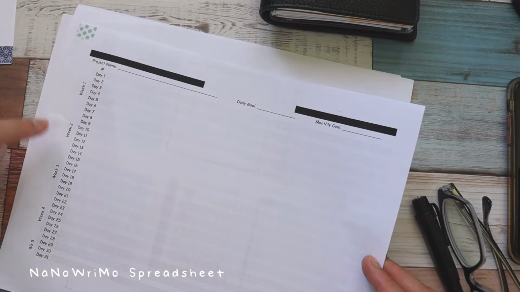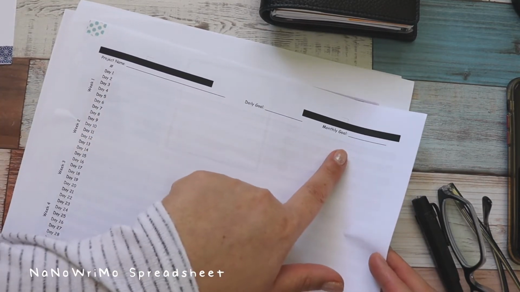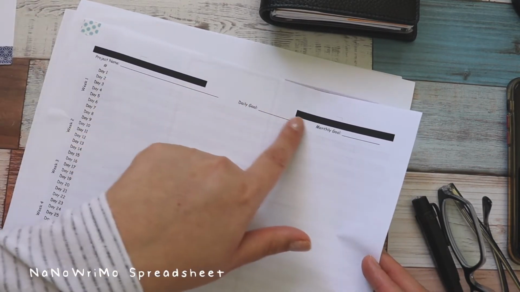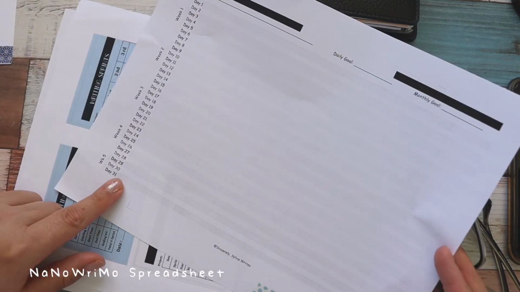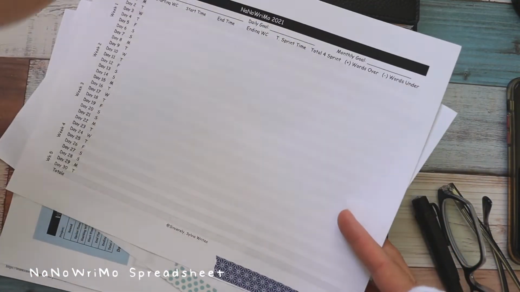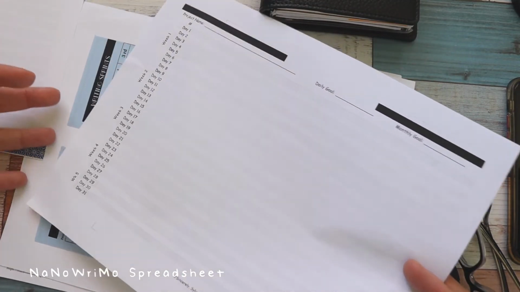So this is the blank one. Of course, you'll just see that the categories at the top are blank, and then I've left the month blank. I've also added 31 days, whereas this one only has 30, so that you can make sure and be able to use it in any month that you would like.